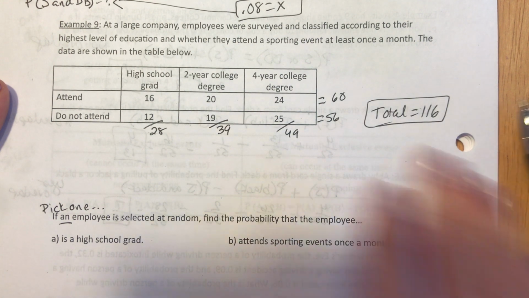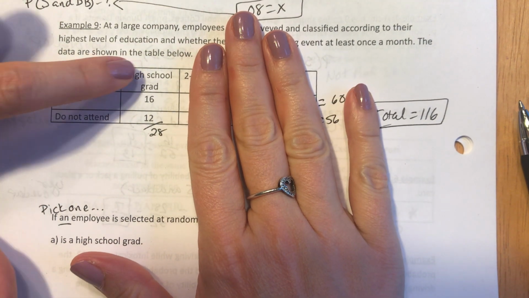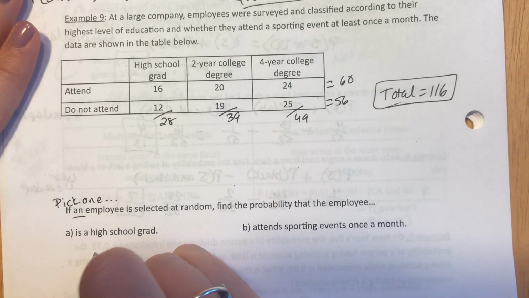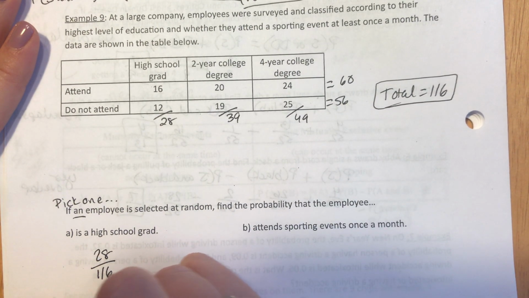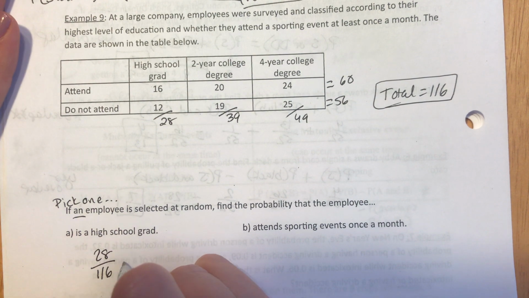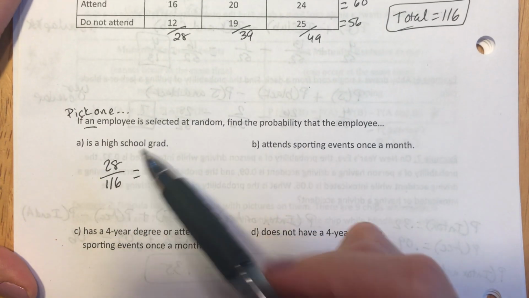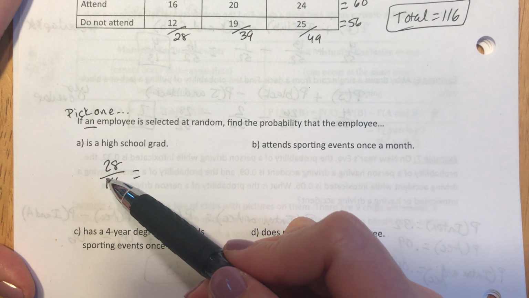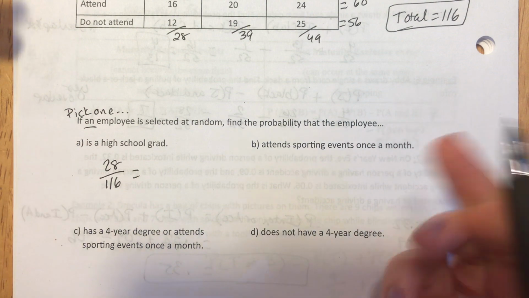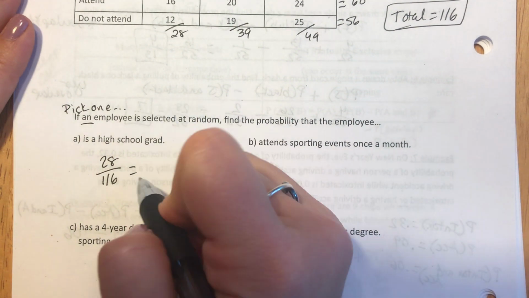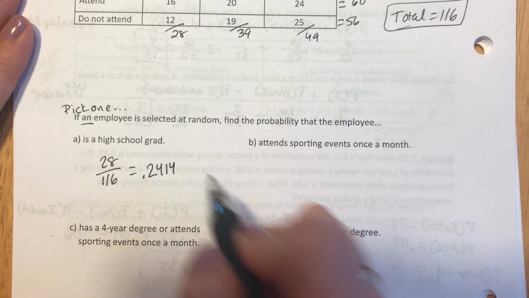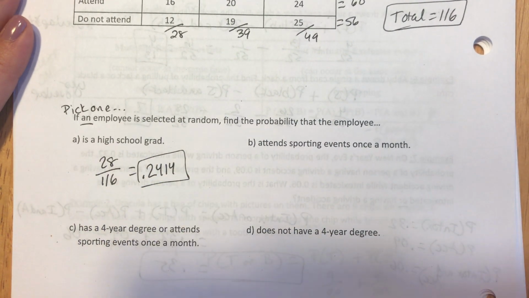So high school graduate means we can ignore these two. We want just this column. There are 28 high school grads out of the 116 that we have. All right, and this is where once your fractions start getting bigger, I love to just convert them over to decimals. This doesn't really make sense as a number, right? Like we know that it's a fraction and you could simplify the fraction, but if you divide it down, this makes sense, right? This is 24.14%. That's a logical answer. Okay, it's something you can visualize.